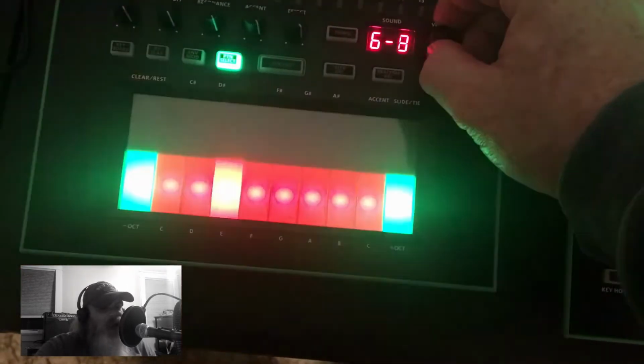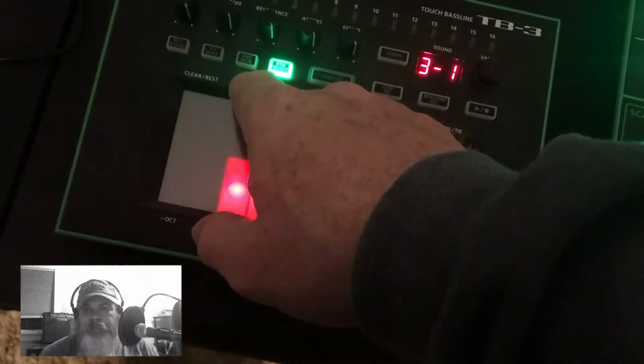I'm gonna go to U1. Those lights represent the actual piano keyboard. 3-1, and then I'm gonna flip up to 3-2, because I programmed those in already. Alright, so U1.